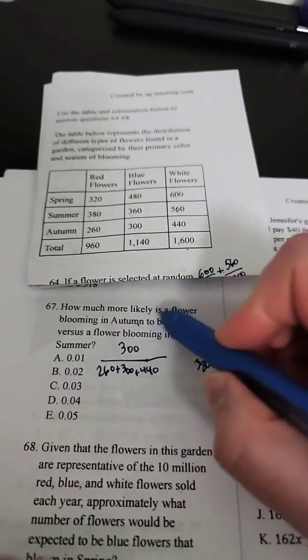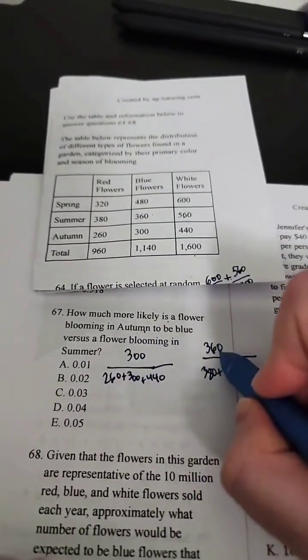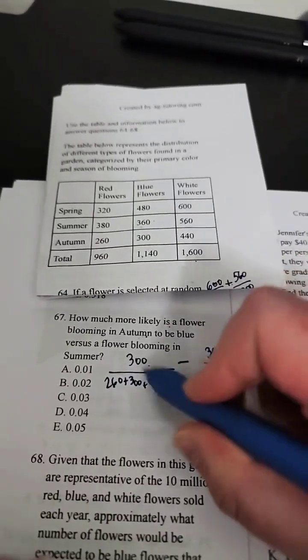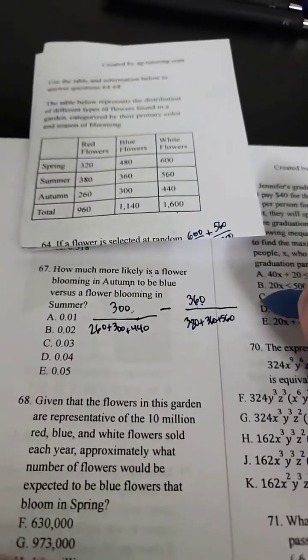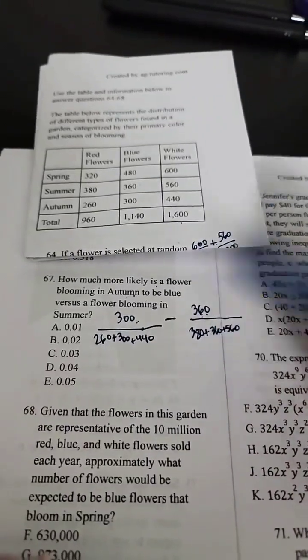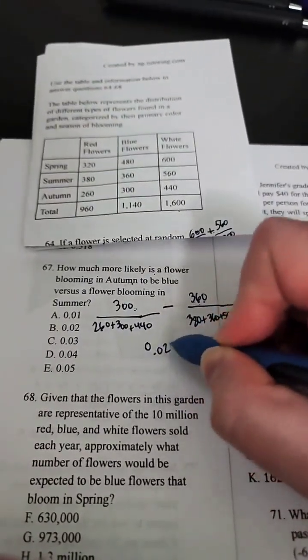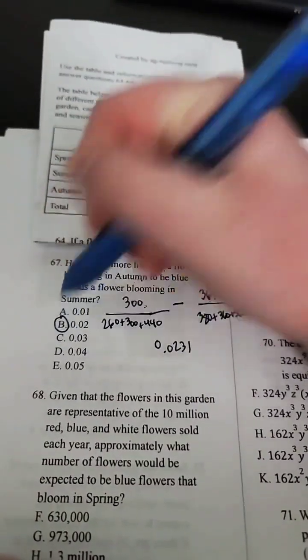So they're saying how much more likely is a flower blooming in autumn versus a flower blooming in summer. So these are the likelihoods of each, the probabilities of each. If we want to know how much more likely one is than the other, we have to subtract these probabilities. So you would just plug this into your calculator, 300 divided by all that. Same thing over here, and subtract them. And when you do that, you're going to get 0.0231, and that's going to be closest to B, so you would pick that one.